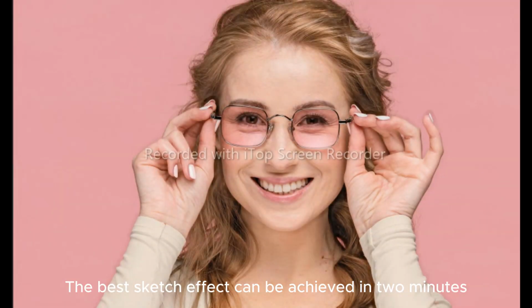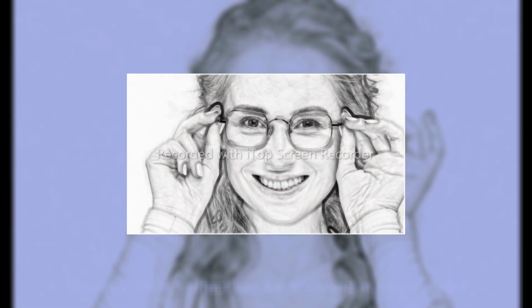How to get sketch effect in Photoshop. The best sketch effect can be achieved in 2 minutes.